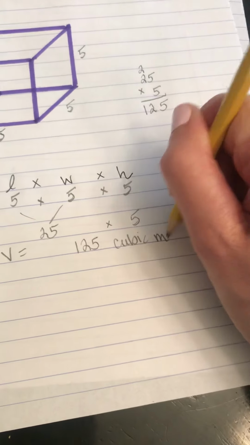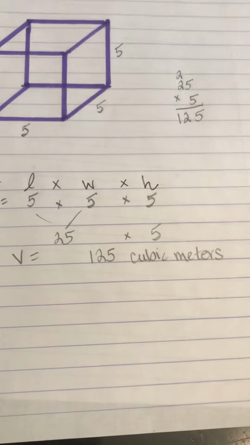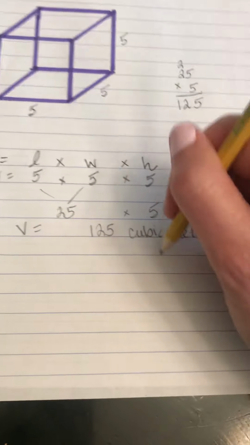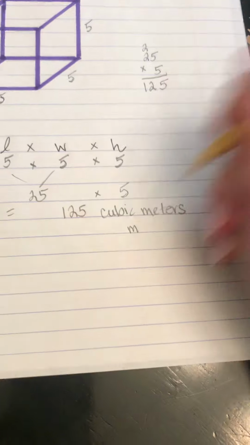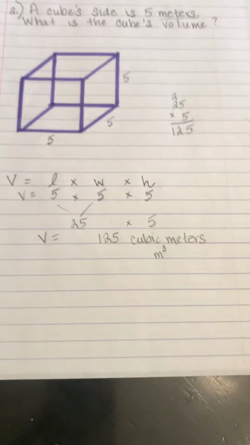So that means the cubes, okay? Now meters are actually pretty big. Another way you could have written this is meters, which is abbreviated with a lowercase m, and then the little 3. 125 cubic meters.